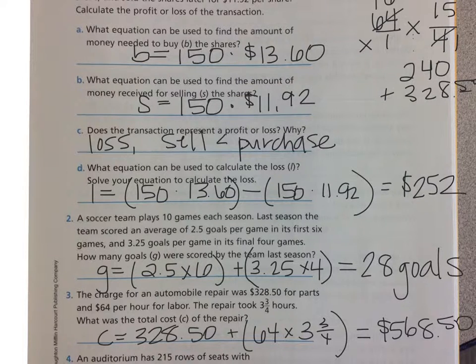An auditorium has 215 rows of seats with 35 seats in each row. 215 times 35. A reservation is required to sit in the first 6 seats of 75 rows. So if this is our answer, how many seats do not require a reservation? They're asking that do not, so we're going to subtract. We're going to subtract 6 times 75. And you should have gotten 7,075 seats.